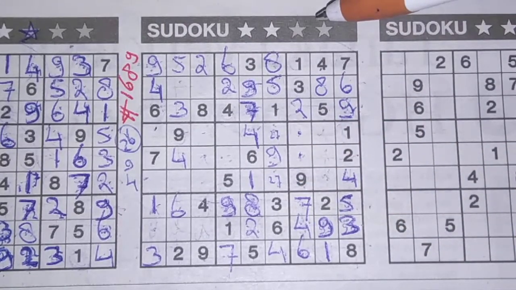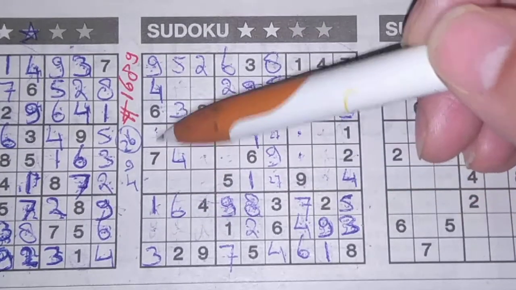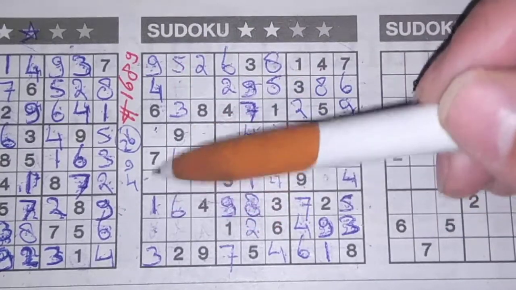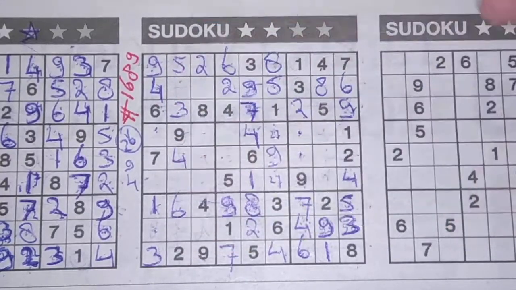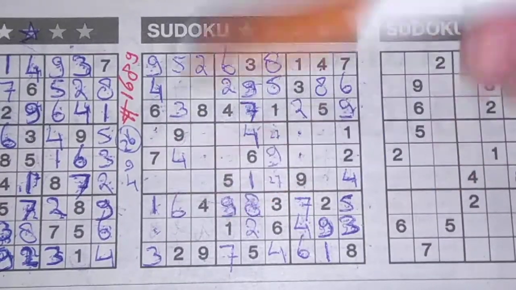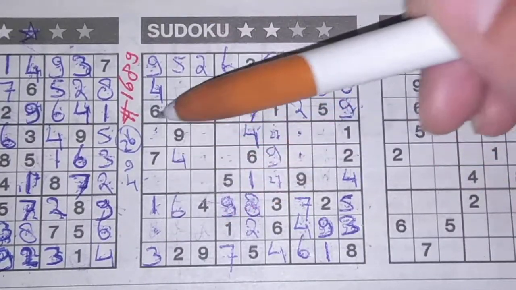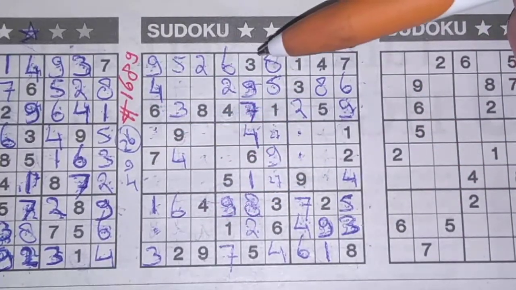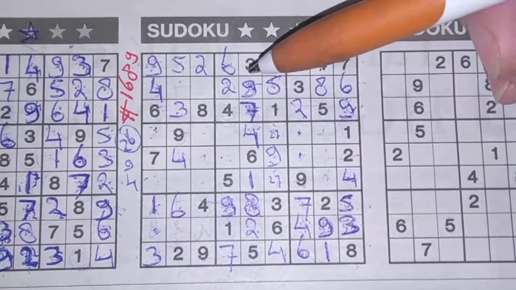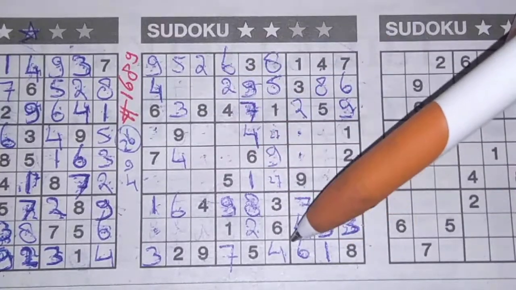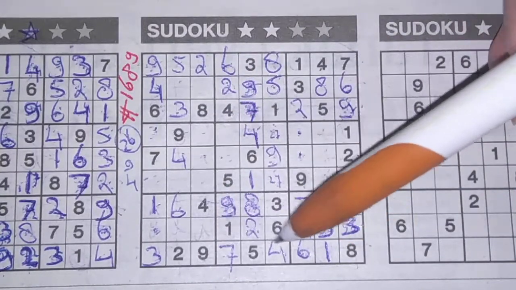How about 1, 2, 3? These 3 numbers. In the first column, the 2 is missing. 3, 4. The 5 is missing. 5, 6, 7. And the 8 is missing. The 8. I cannot fill this yet. Very strange. Strange. 8, 7, and 5.